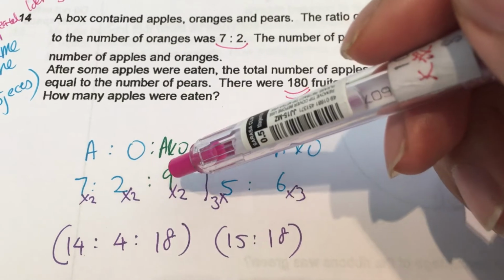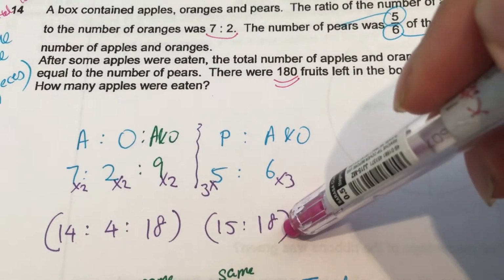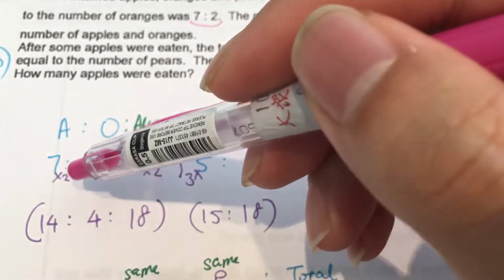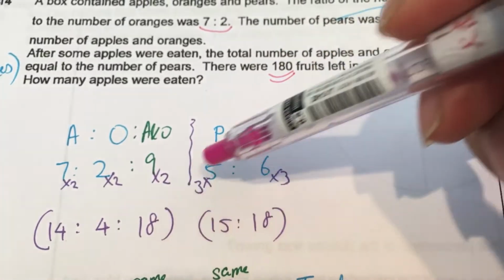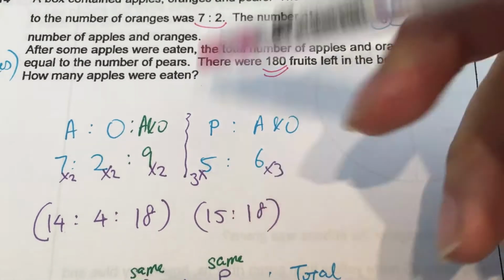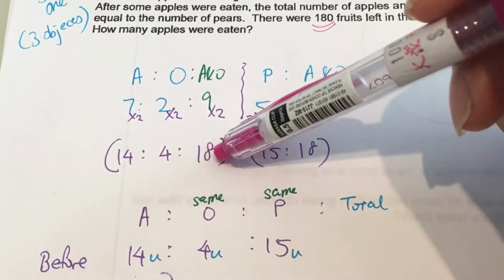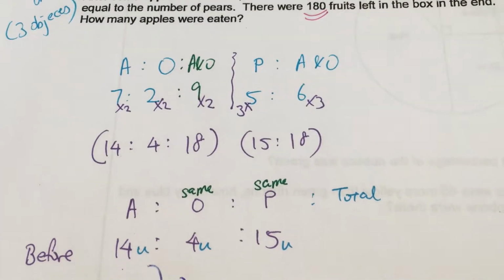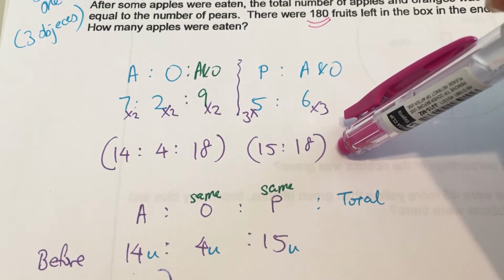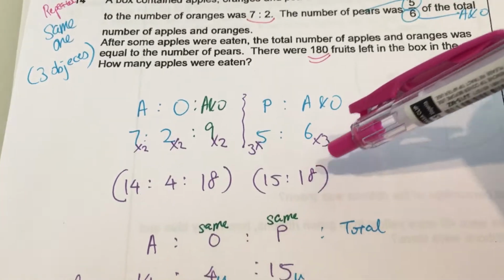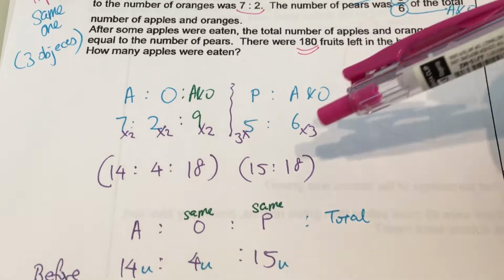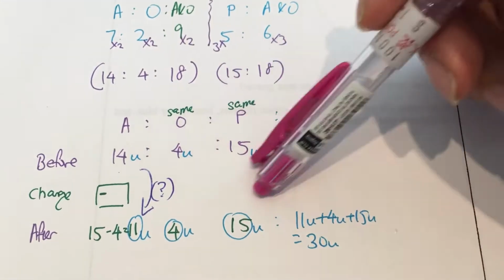So the common multiple of 9 and 6 is 18. So times 2, times 2, times 2, times 3, times 3. Yeah, so we have 14 is to 4 is to 18 and 15 is to 18. Now again, because there's a change here, I want to create another table here.